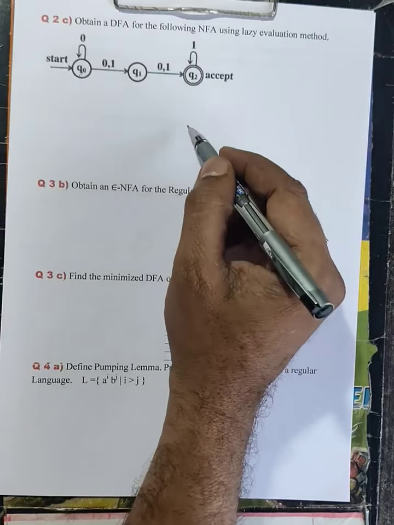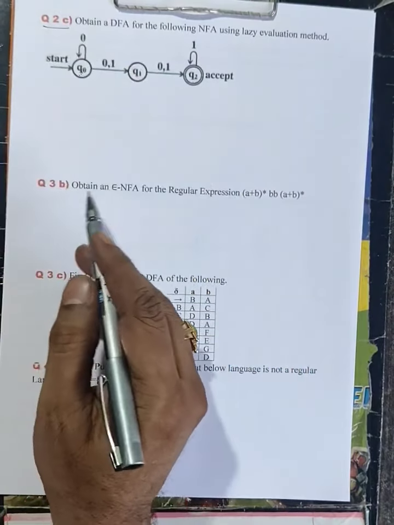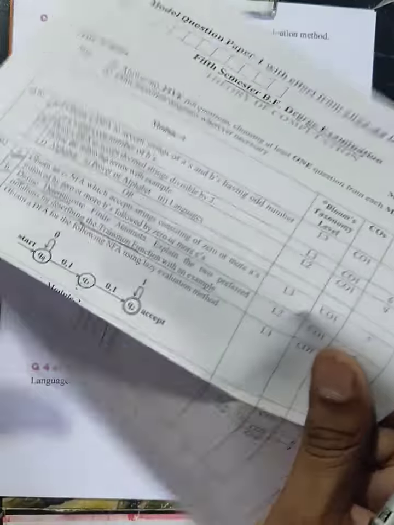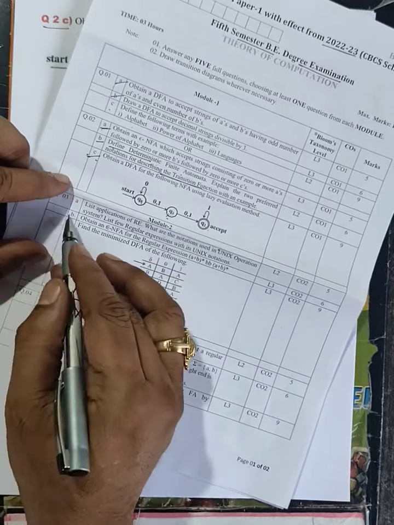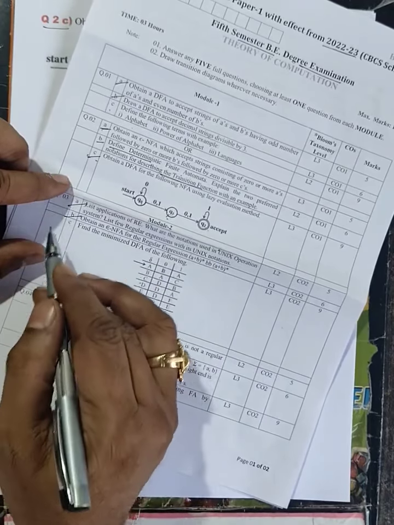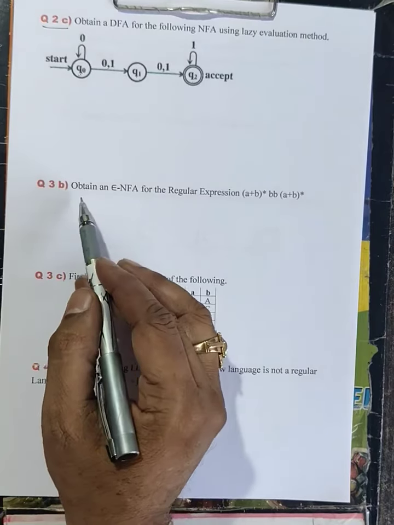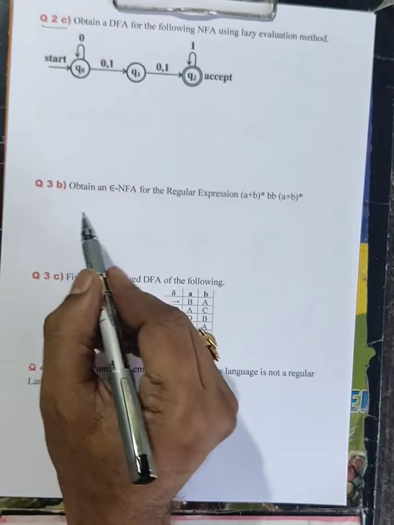Next question. This 2C is OR. Then question number 3A. 3A is theory questions. And question number 3B and 3C both are numericals.